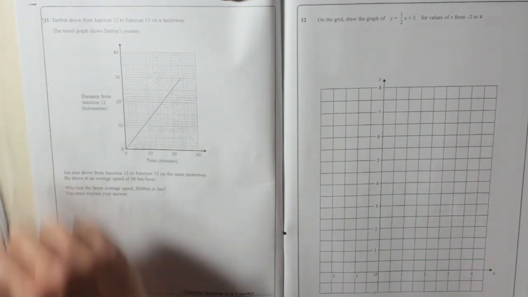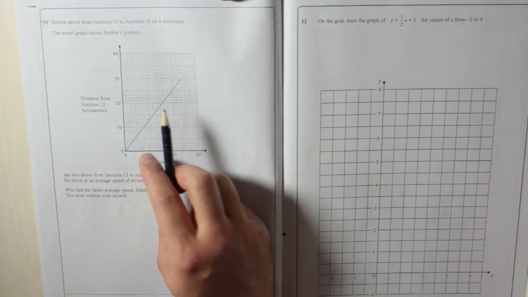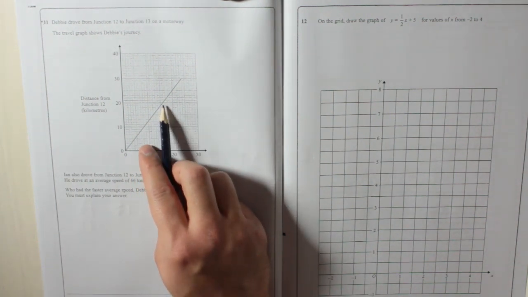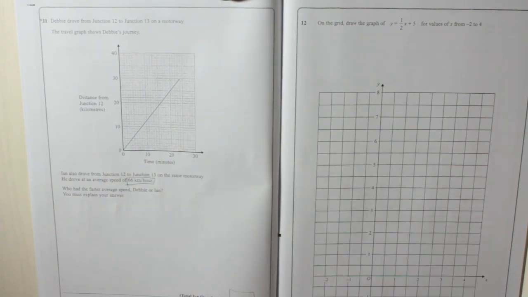When you've got a star there, if you just put Debbie or Ian, you won't get any marks, because obviously it's a big question, 4 marks. You're not just going to have a 50-50 chance of getting it right, you've got to put some explanation in there. So there are 2 ways of doing it. You could use the graph to work out the average speed that Debbie goes and then compare it to this 66 kilometres per hour. So we'll try that then.